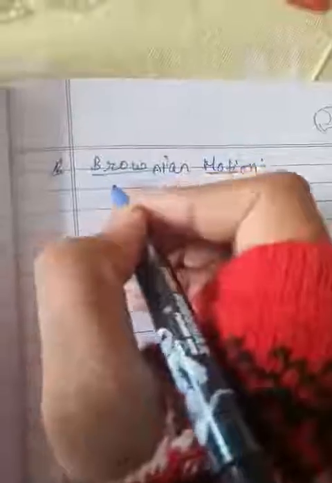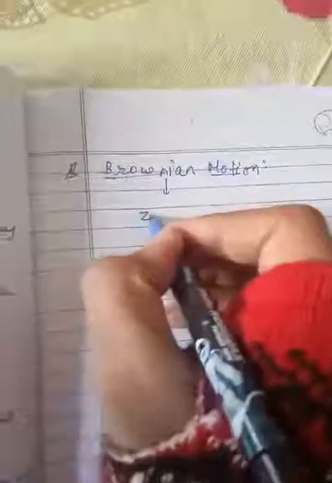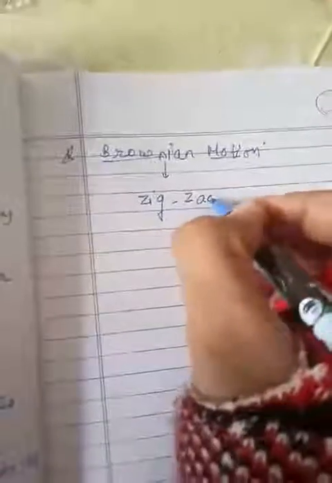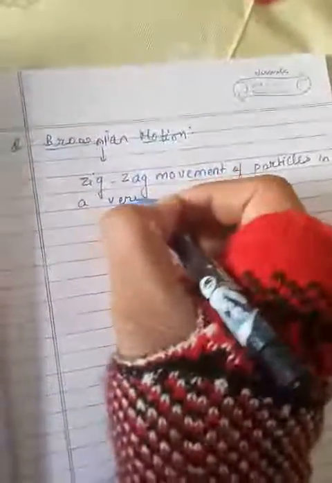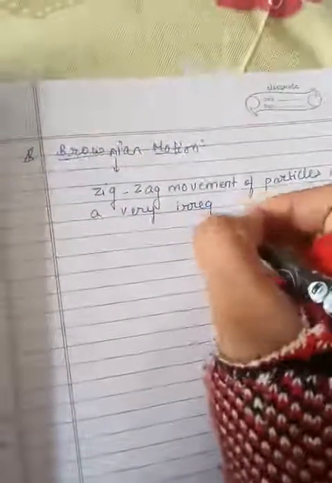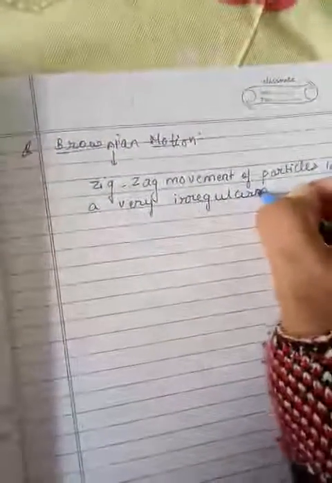Next topic is Brownian motion. What does Brownian motion mean? Brownian motion is the zigzag movement of particles in a very irregular manner.